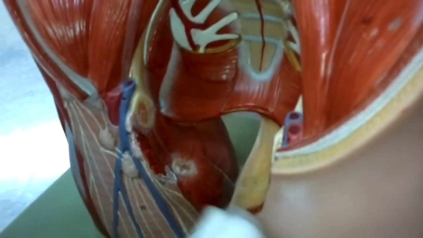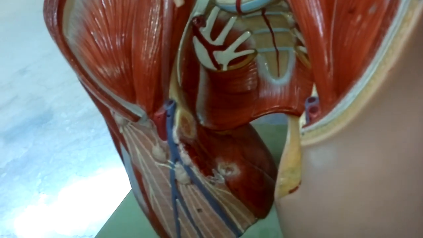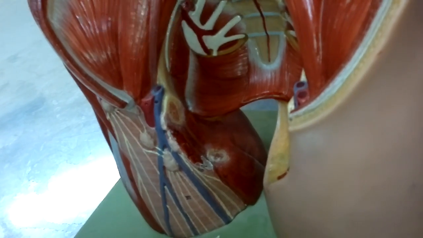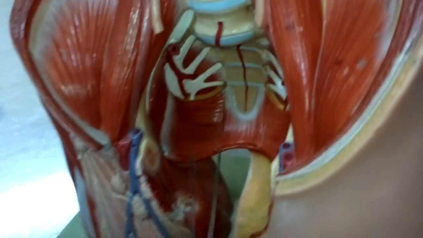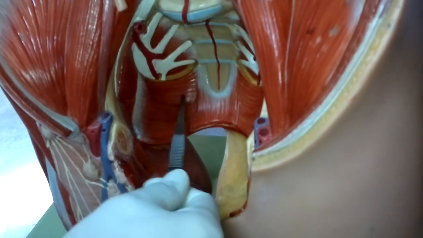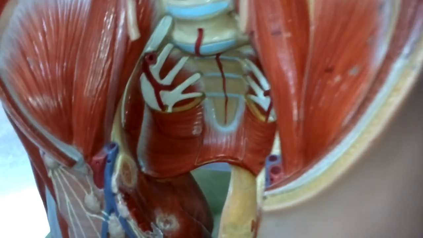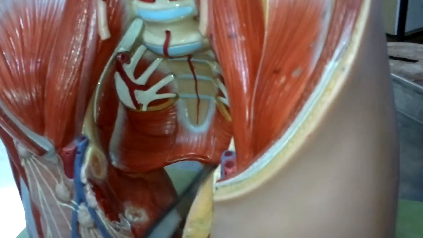Then we have two important muscles that form the pelvic diaphragm, or the inferior floor of the pelvis, or the inferior wall of the pelvis. They are just the same. The pelvic diaphragm is formed by two muscles, which are the levator ani muscle, and posteriorly we have the coccygeus muscle. The levator ani muscle arises from the back of the body of the pubis.